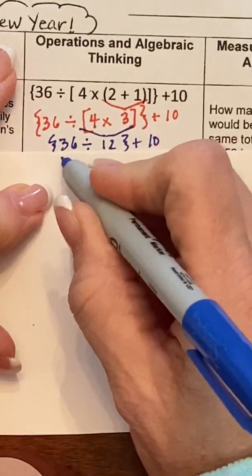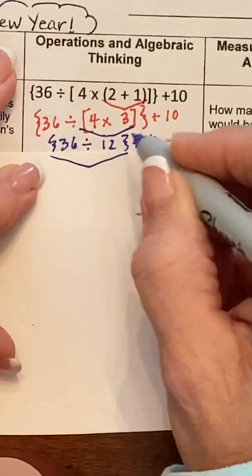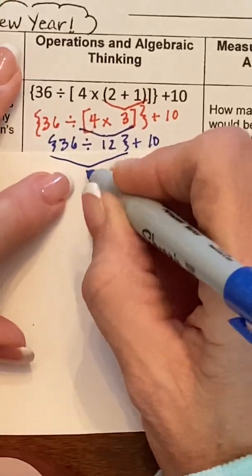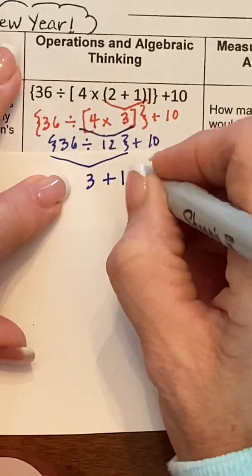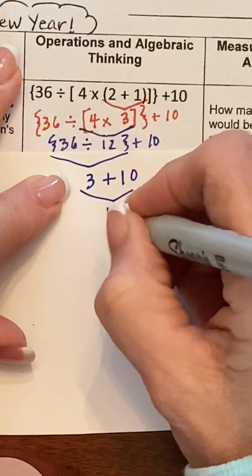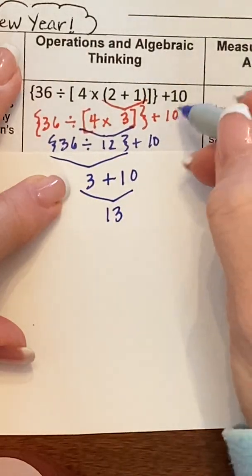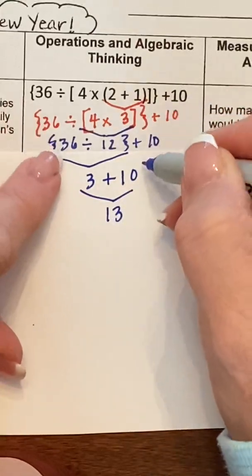So then we have, you look inside the brace, you're doing 36 divided by 12. Finally, the brace is gonna go melt down this. It's how many 12s are in 36? That's 3. And then bring down the plus 10. What's my final step? 3 plus 10 is how much? Very good, 13.